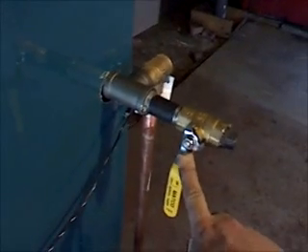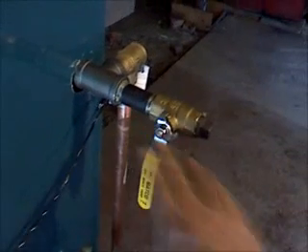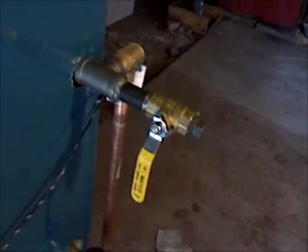This is our low point drain, but this is our skimming valve. This skims the floating oil. When oil is in water, it floats on the top. So this allows us to skim the top of the water and just get rid of the oil as best as we can.